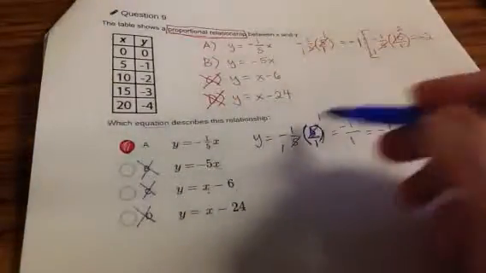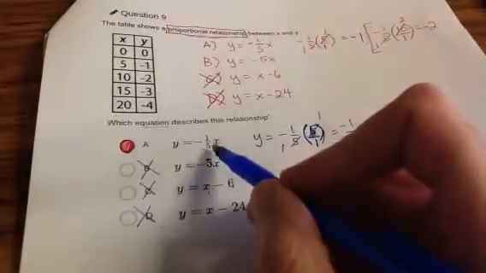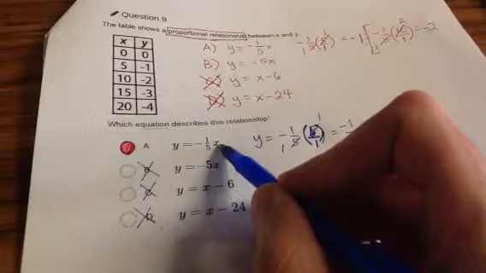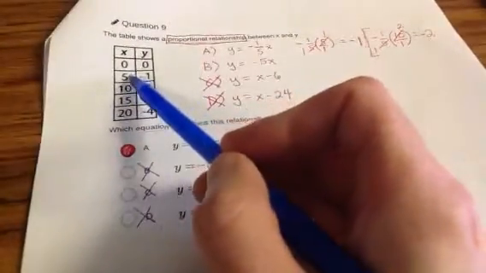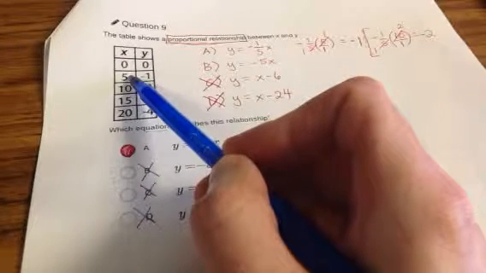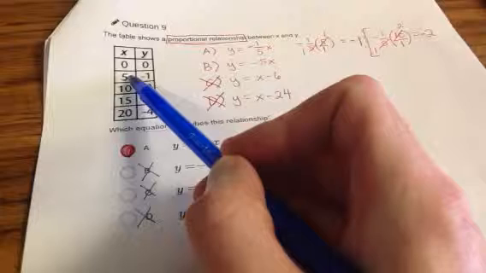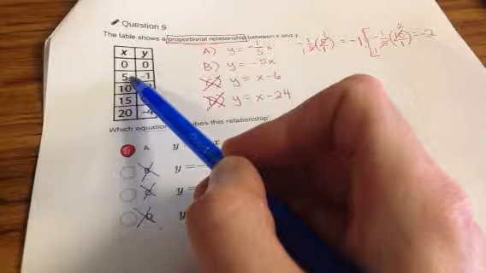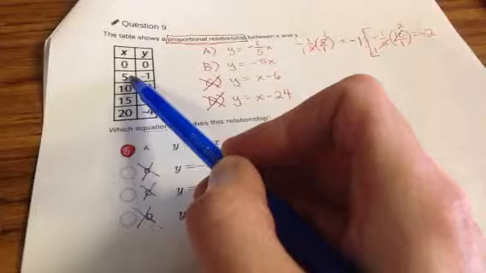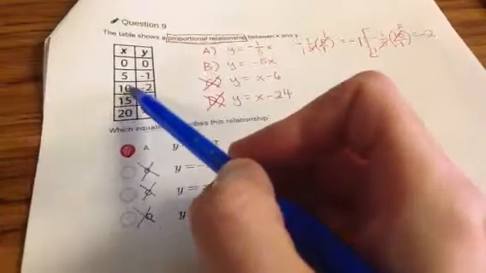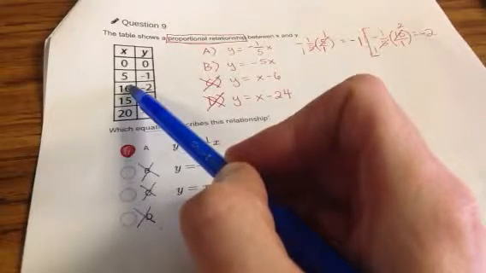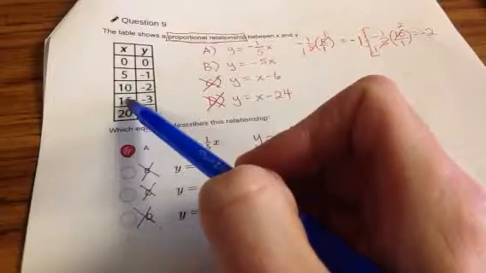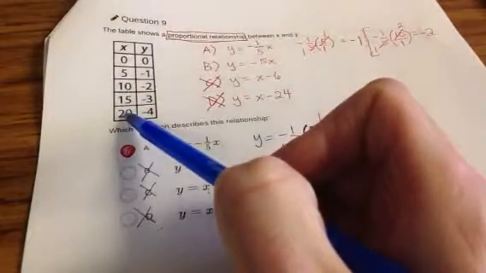In other words, negative 1/5 times x would be the same thing as taking that x value and dividing it by negative 5. So let's take the x value of 5. What's 5 divided by negative 5? Negative 1. Okay, 5 divided by negative 5 is negative 1. What's 10 divided by negative 5? Negative 2. And again, 15 divided by negative 5? Negative 3. And 20 divided by negative 5.